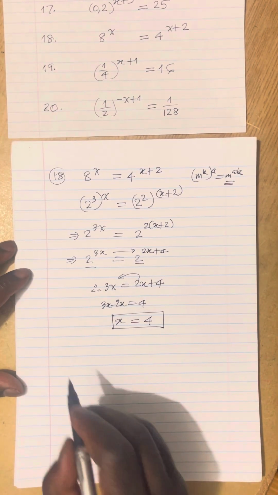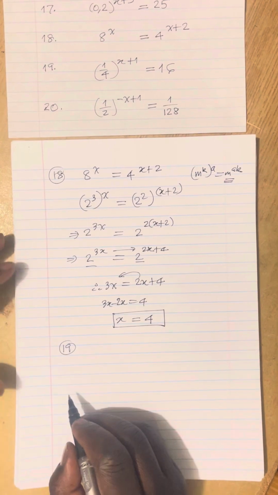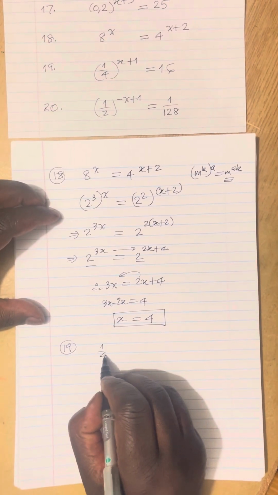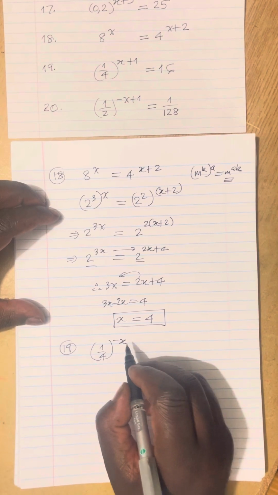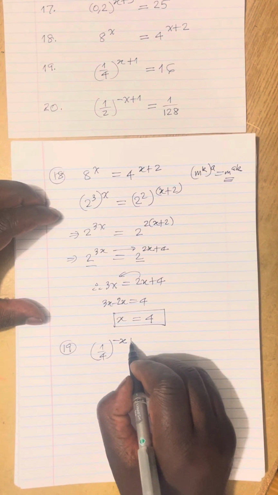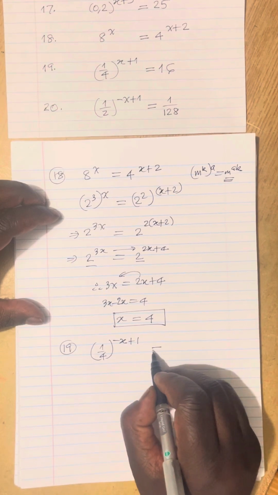All right, number 19. Hopefully we can do it. 1 over 4 to the power minus x. It's actually positive x plus 1 is equal to 16.